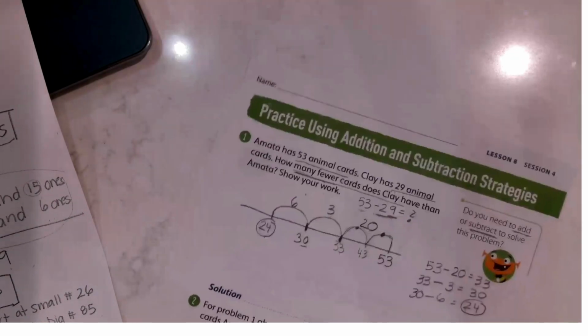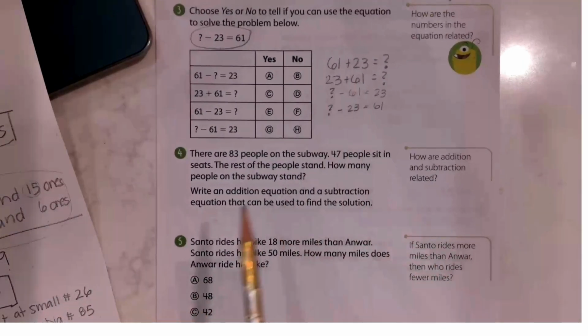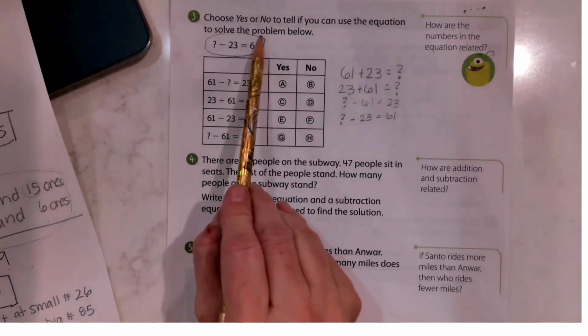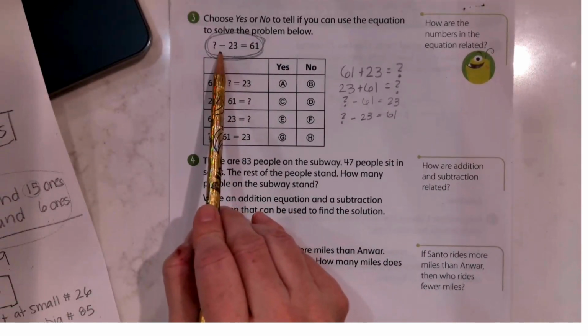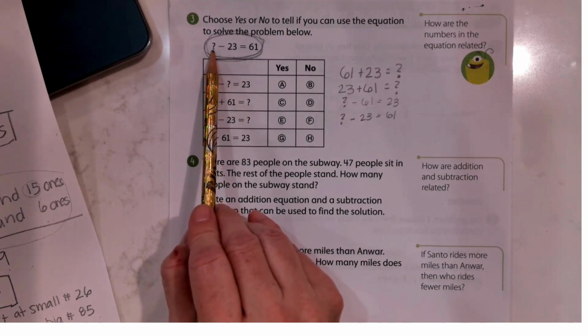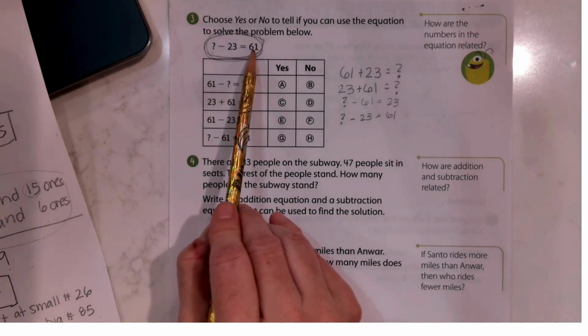Okay, I'm going to turn over to number 3. Number 3, they're going to need to use their fact families. That makes it a lot easier. Here's your equation right here. Okay, I want 2 subtraction and 2 addition for this one. We know that this number right here is going to be bigger than 23 or 61.